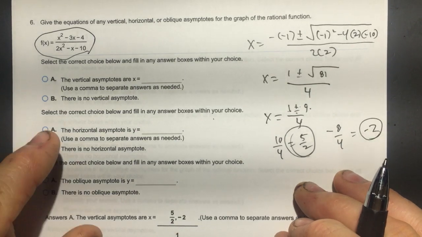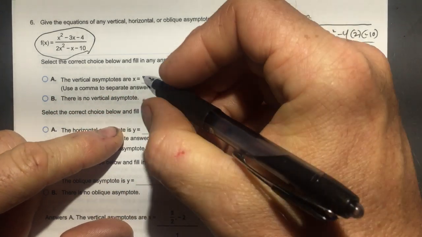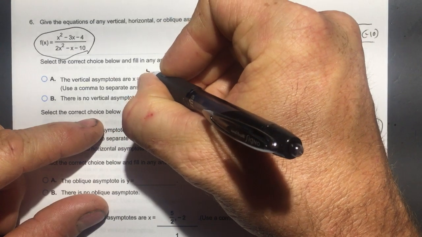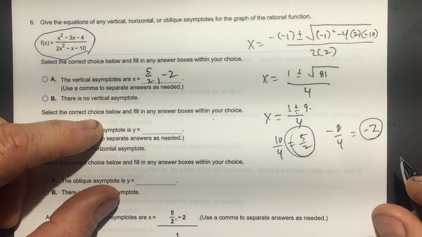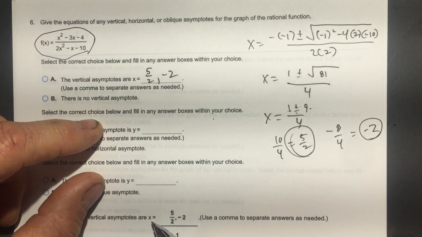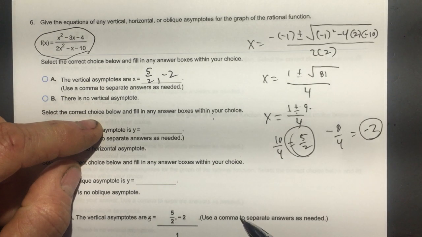So I have 2 of them. Use a comma to separate those. So I have 5/2 and negative 2. I think you see the answer down here. That's my vertical asymptotes.